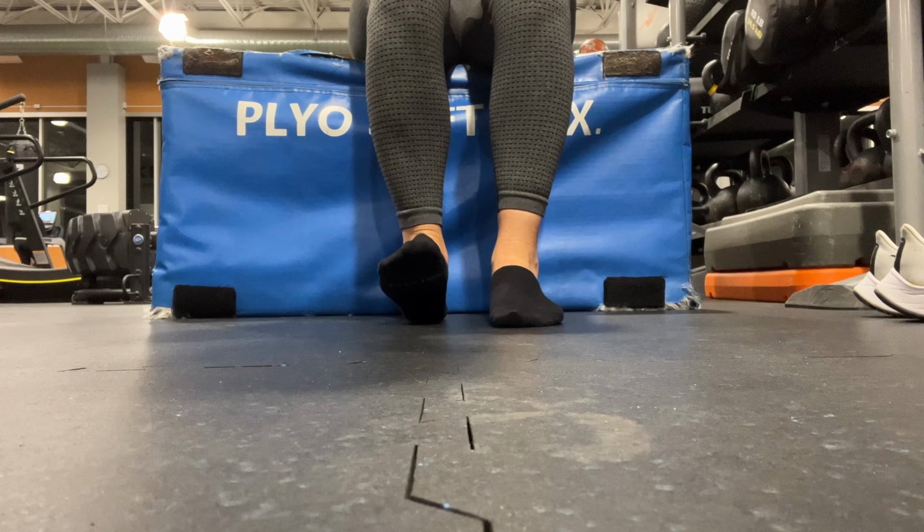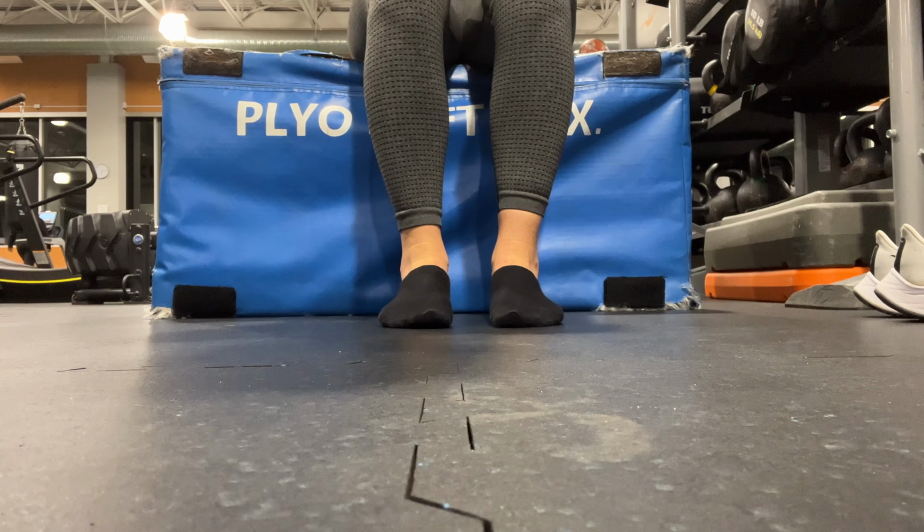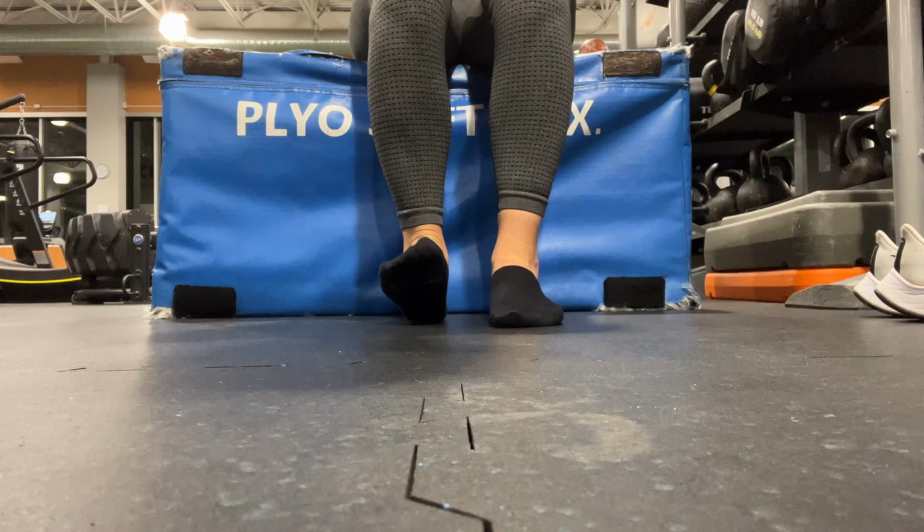The next exercise, I want you to find a bench. You're gonna have a seat and you're going to do toe taps. So actively raising the toe up and then slowly dropping it down, doing 20 to 30 repetitions. This will also help to strengthen that anterior tibialis muscle.